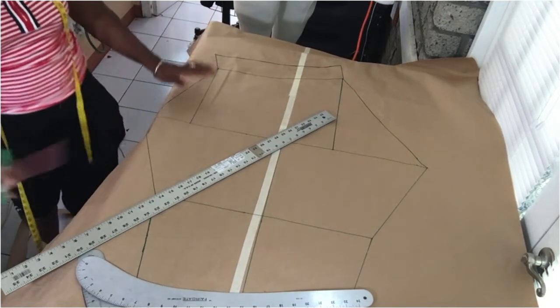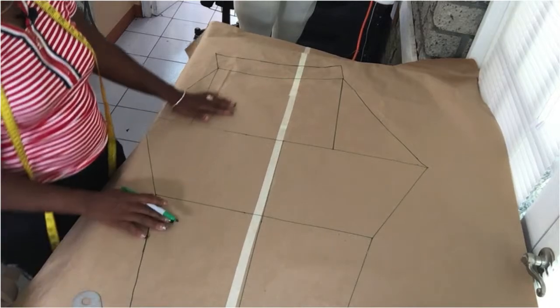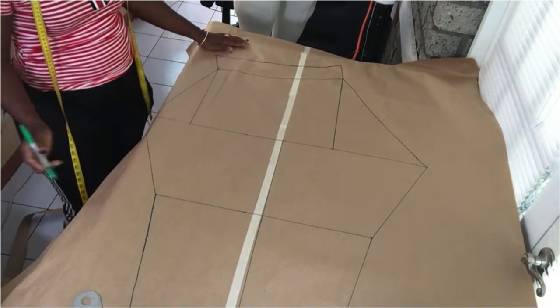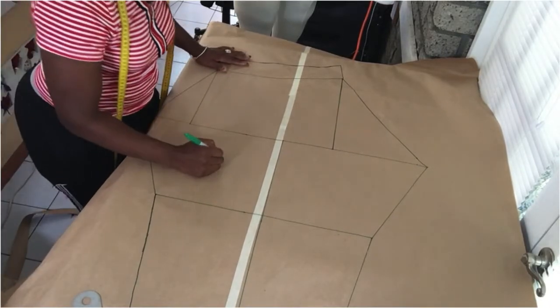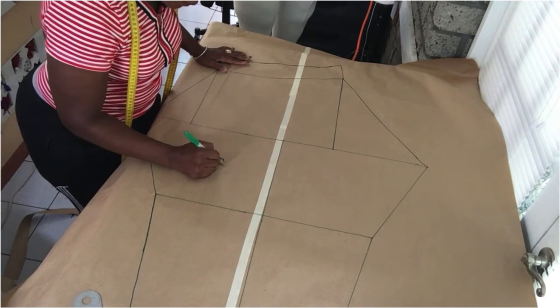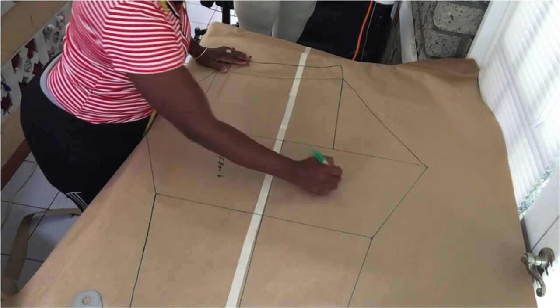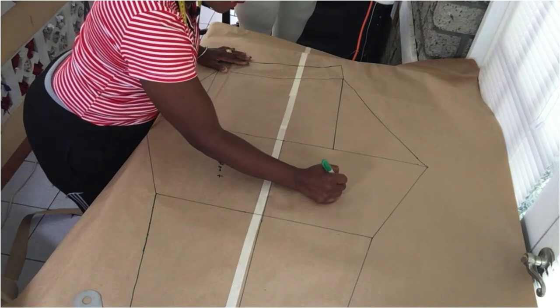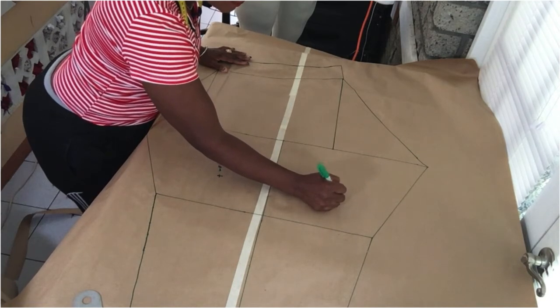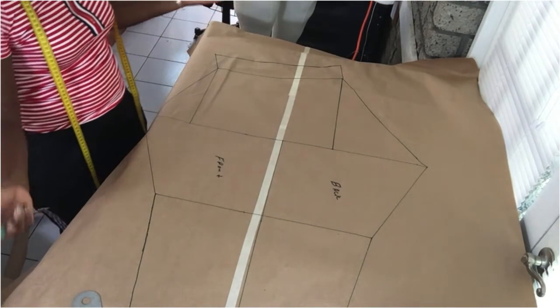So this is what your legging should look like. This will be the front leg, this should be the front, and this should be the back, because your back is higher than your front.